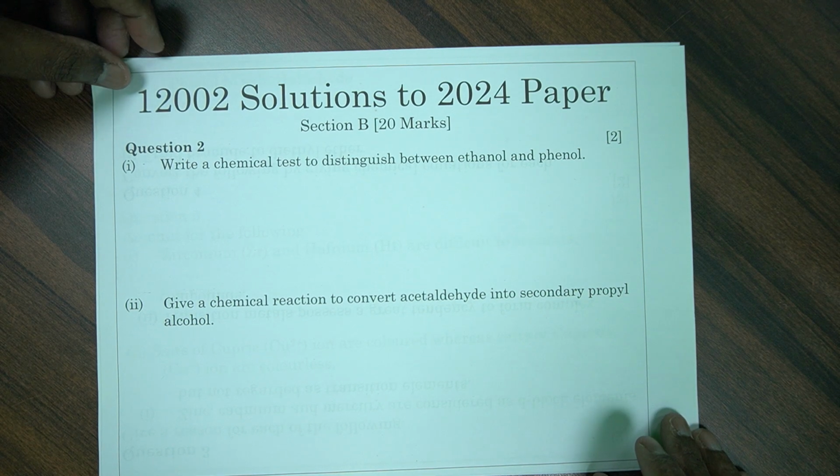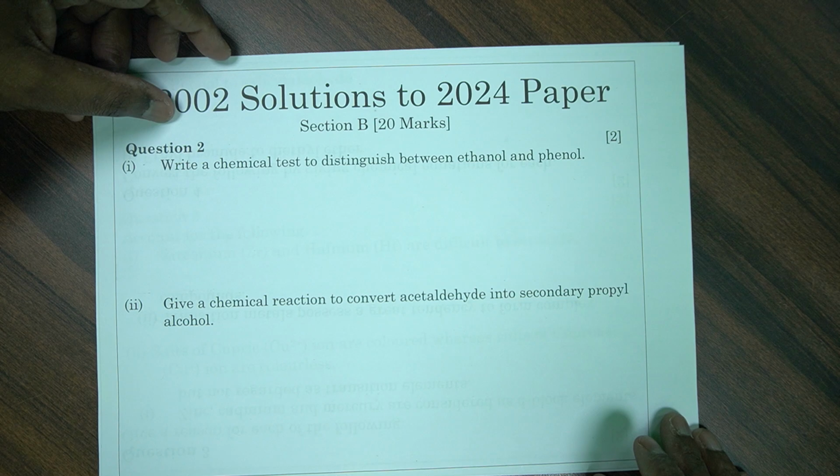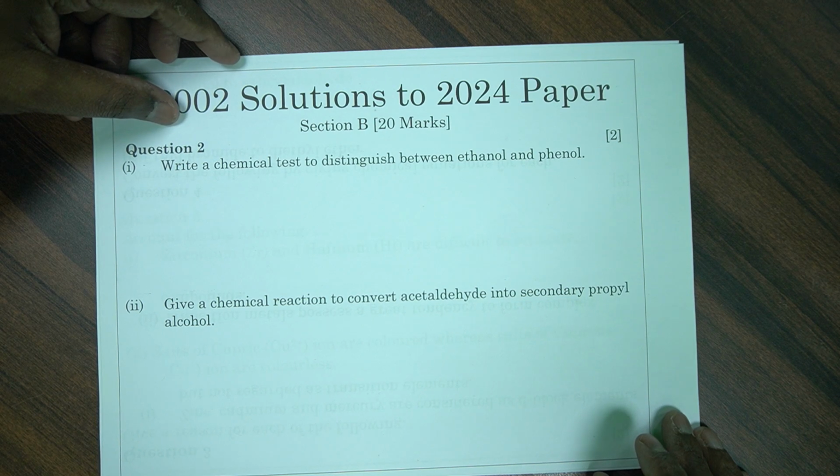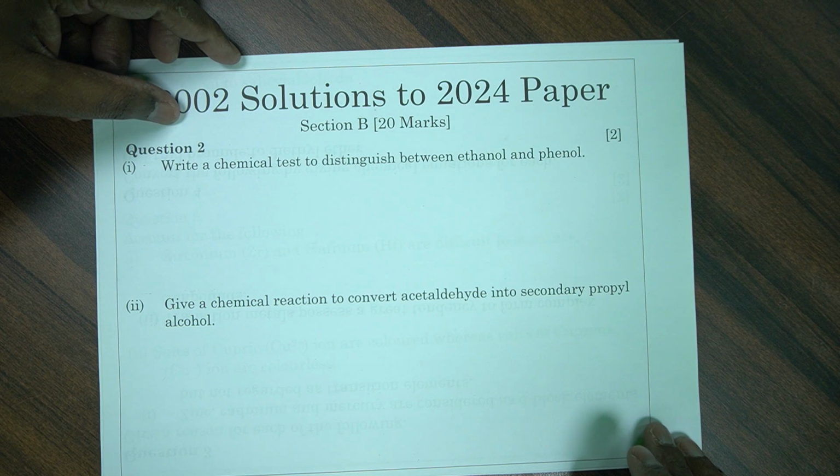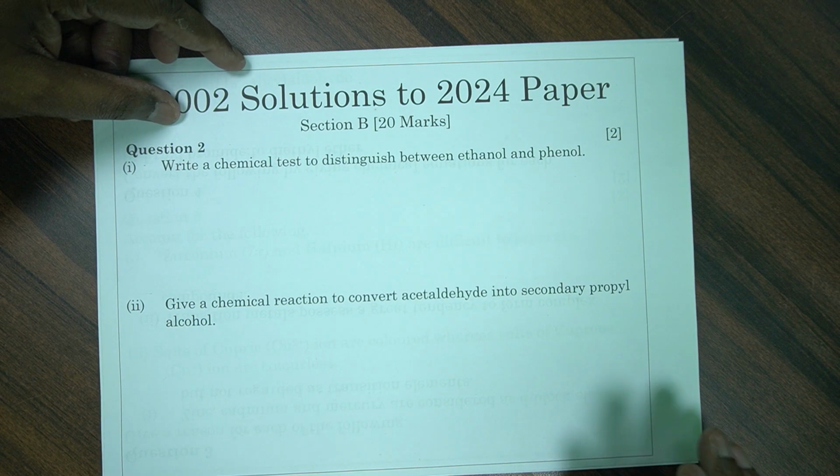Section B starts with question number 2, where it says write a chemical test to distinguish between ethanol and phenol. So how can we differentiate this? The test that we can use is the ferric chloride solution. Phenol reacts with a dilute solution of ferric chloride and gives a violet color, whereas ethanol does not give this test.